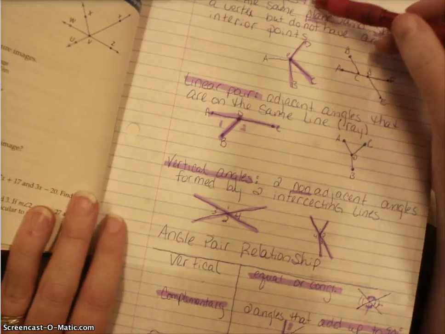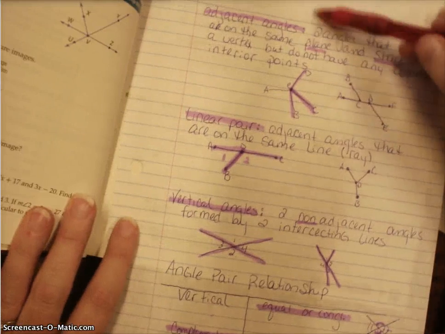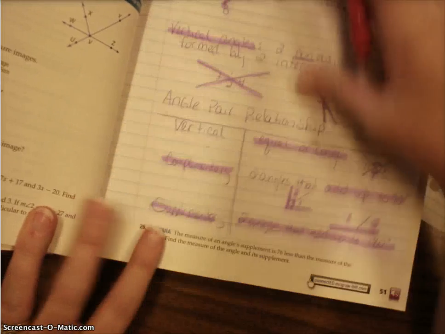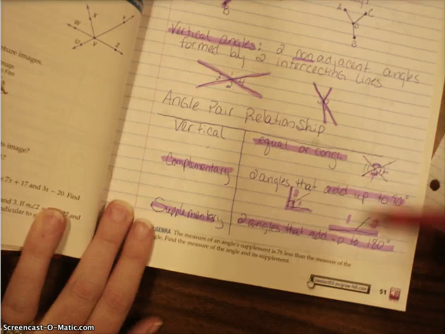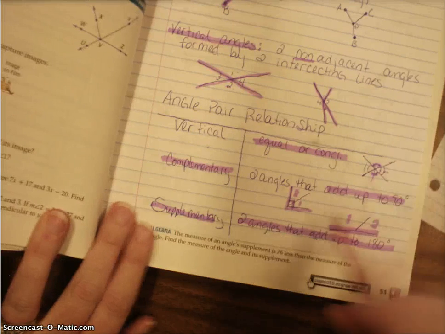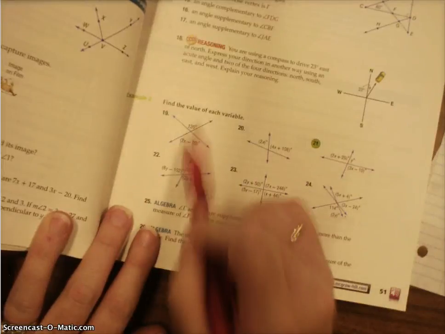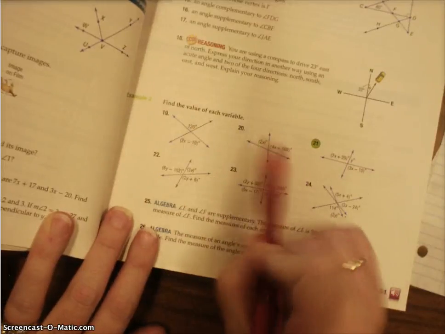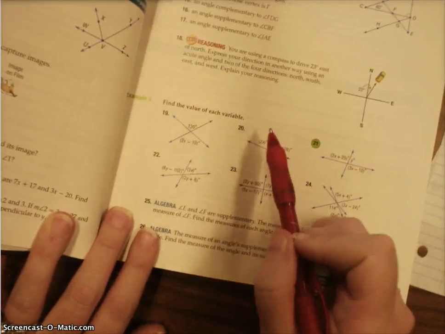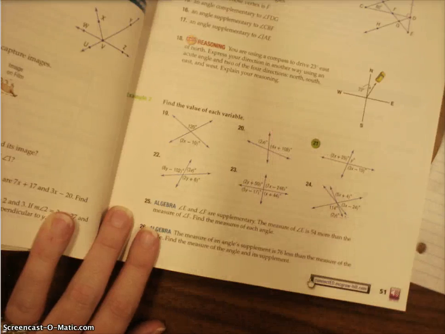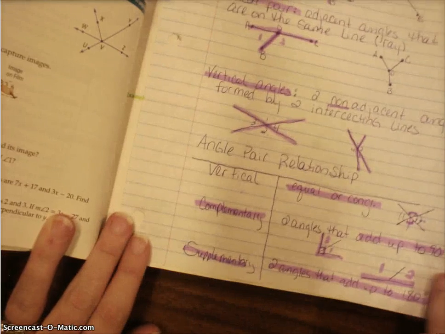Okay, so in your notes, you need to make sure that you understand all these different types of angles and their measurements. Because the questions part of this is going to rely on you being able to identify vertical angles, identify supplementary angles, and then solve. So make sure that you have all of this in your notes.